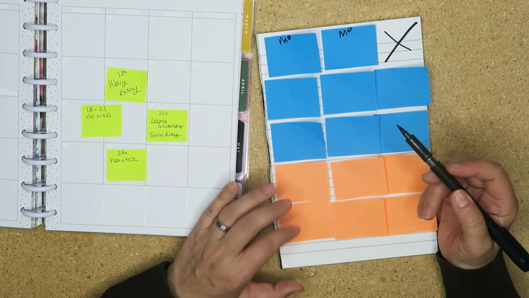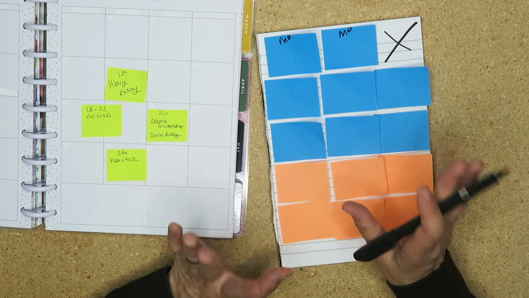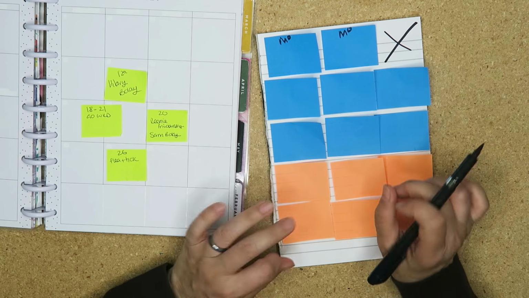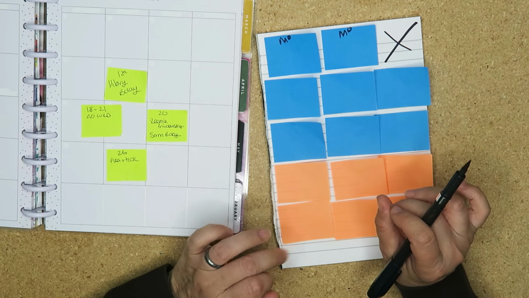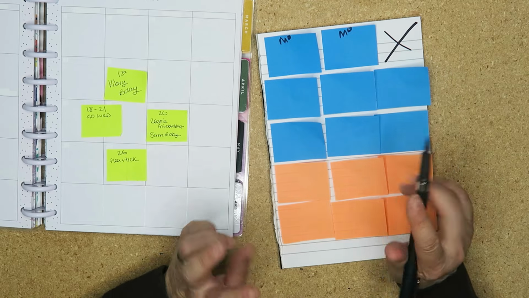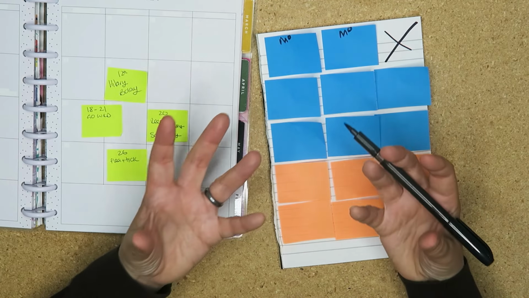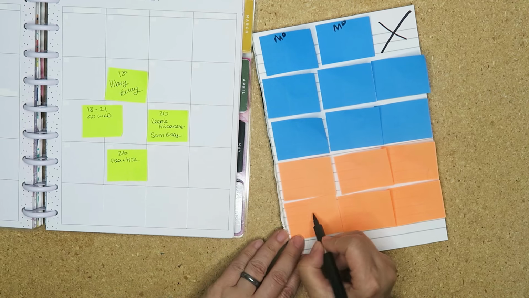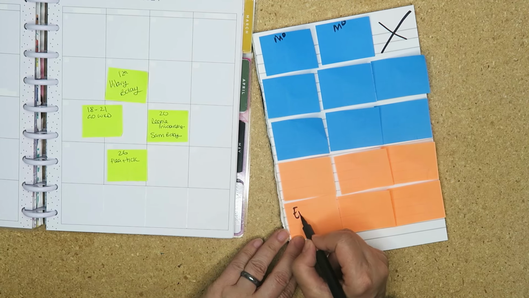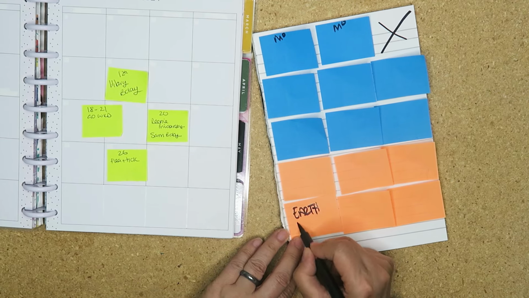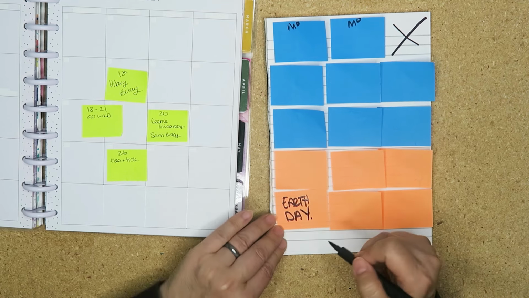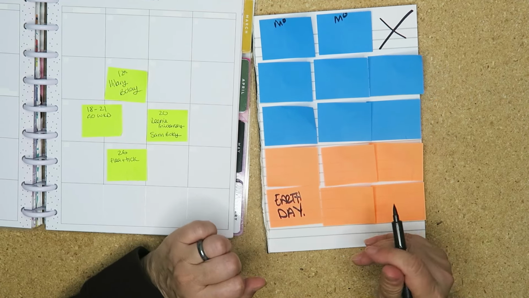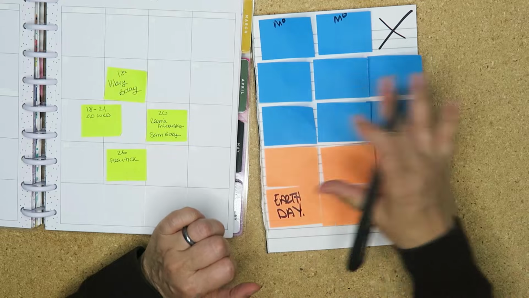So the first thing that I'm going to think is, what holidays do we have in April? And the first thing that we have is Earth Day. I know that I like my holidays, my events, my occasions in my dashboard. So I'm going to put Earth Day, because this is the week of the 22nd, in my dashboard. I know that I like that. Other than that, there's nothing that I'm interested in.